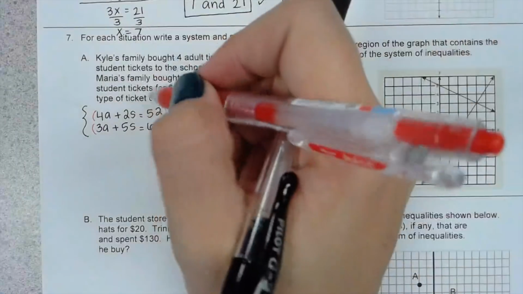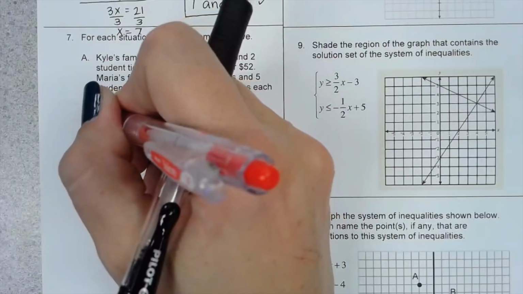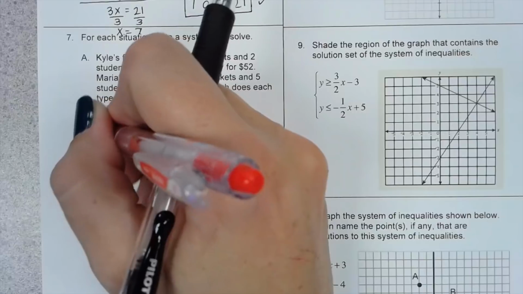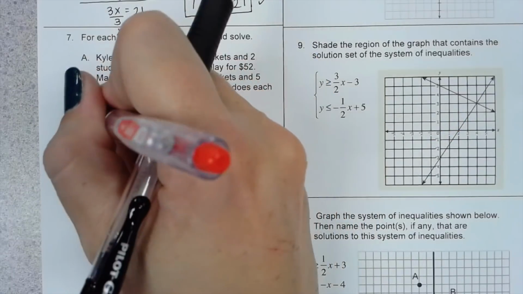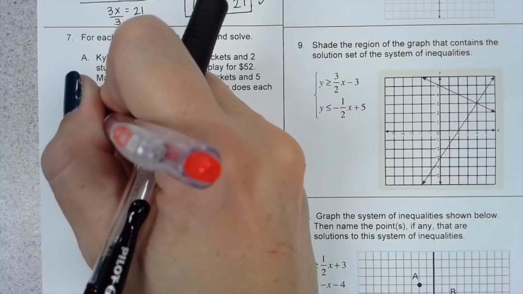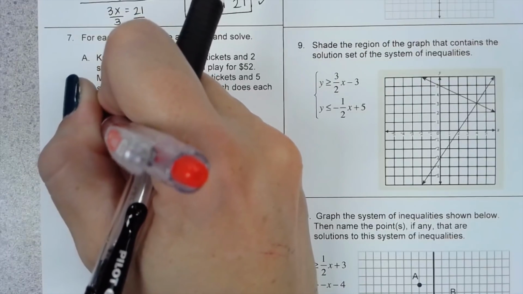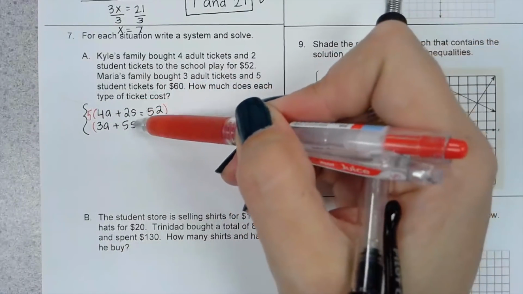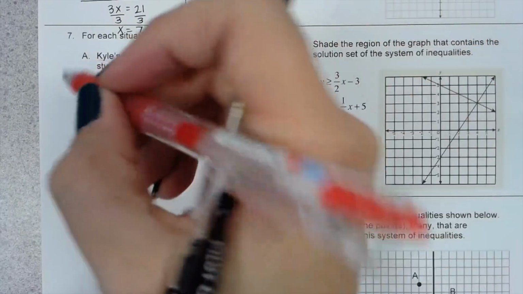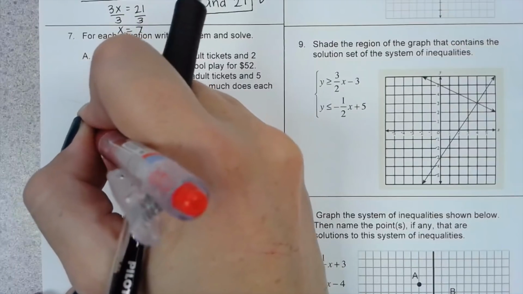It's the same thing. If you wanted to get rid of the a's first, you'd multiply one of them by -3 and one of them by +4, or +3 and -4. In order to get rid of the s's, I'm going to multiply this one by 5. That would make this turn into a +10. And so I want this one to turn into a -10, so I'm going to multiply it through by -2.